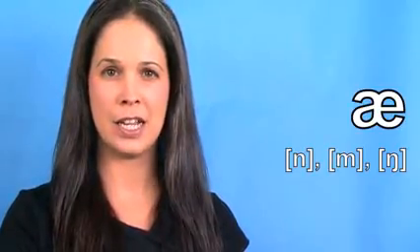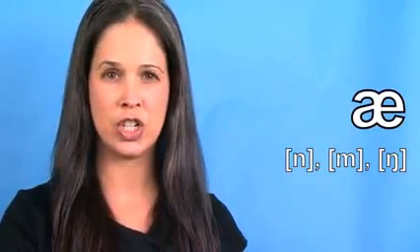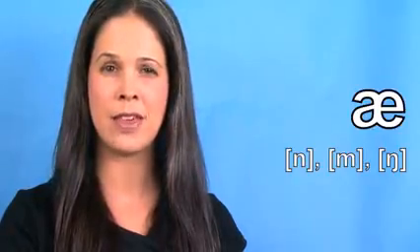Now let's talk about the ah vowel. In American English, when this vowel is followed by a nasal consonant, it's no longer a pure vowel. With N and M, we have an extra sound after the vowel. If it's followed by NG, the vowel changes altogether and sounds more like the A as in say diphthong. Check out the video that I made for more information on this topic. Let's look at some example words.